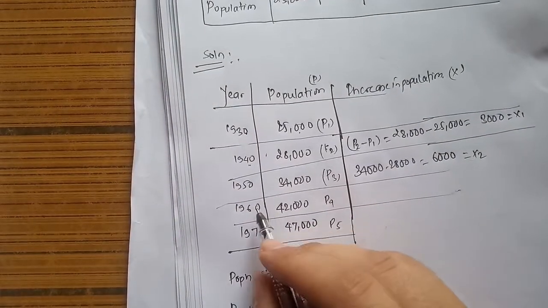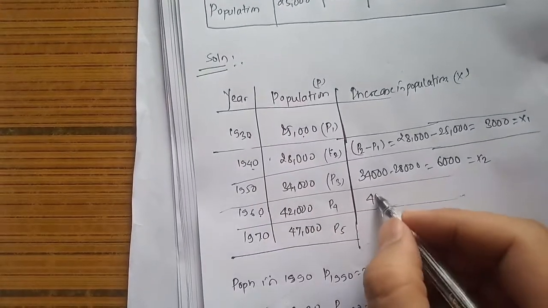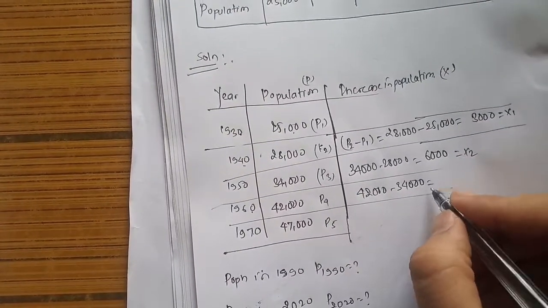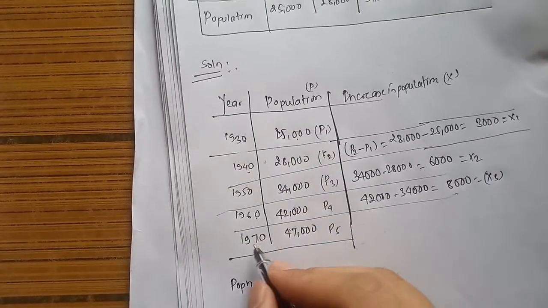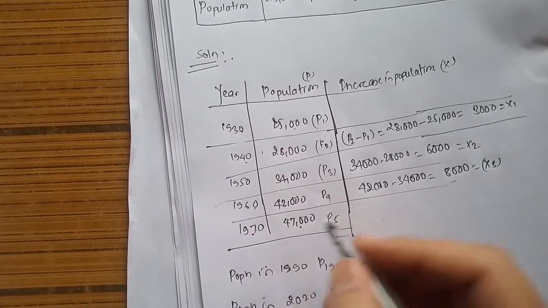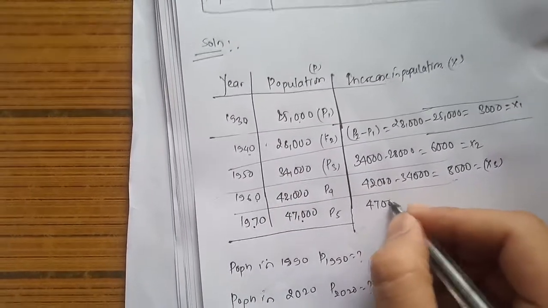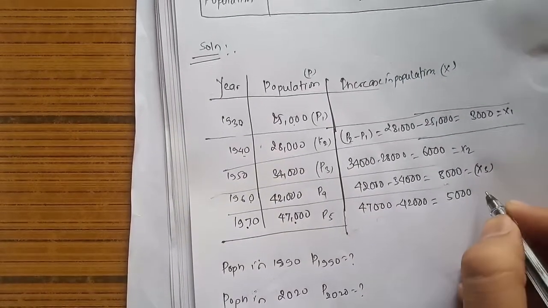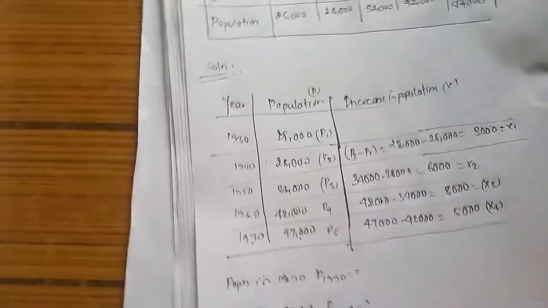Likewise, from 1950 to 1960 the population has increased by 42,000 minus 34,000, that is P4 minus P3, which equals 8,000, x3. Likewise, in 1970 the population was 47,000 and in 1960 it was 42,000. The increase in this 10-year period is 47,000 minus 42,000, which yields an increase of 5,000. So it might be x4. So this is all your increase in population.